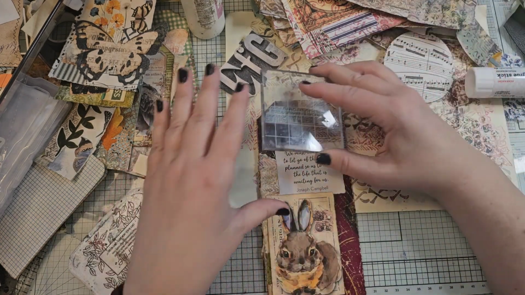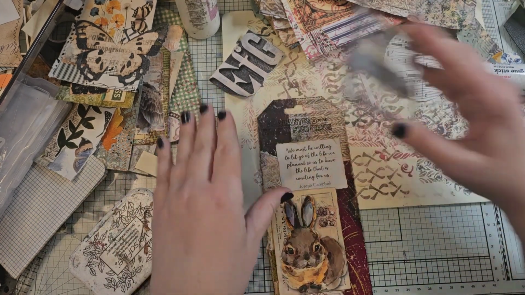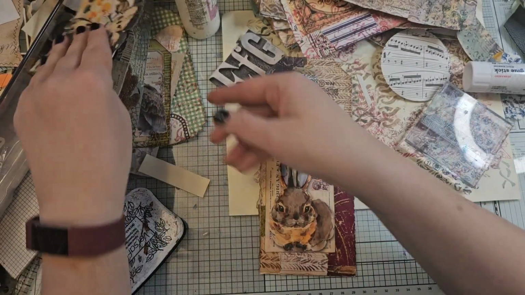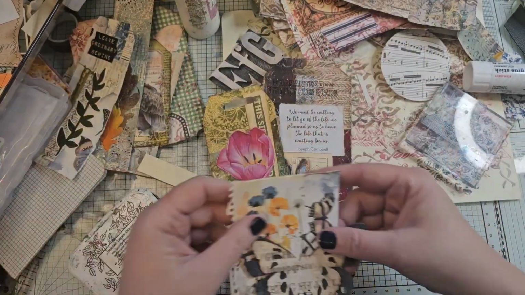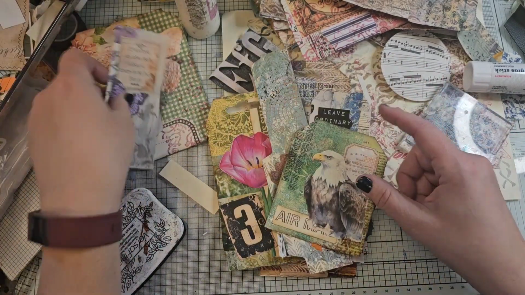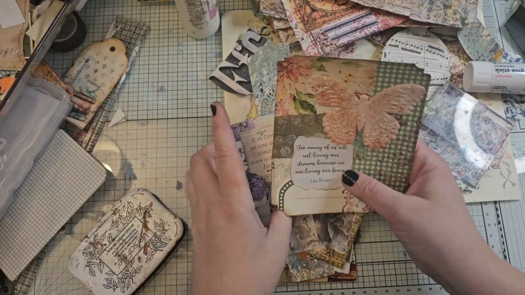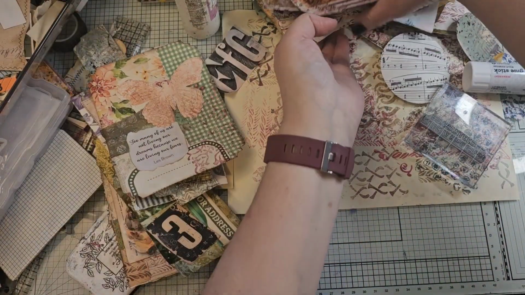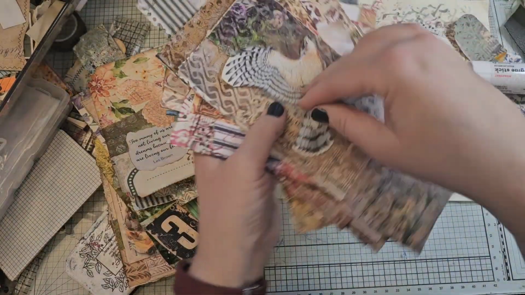There's already words on here, so numbers would make more sense, but I just wanted to fill that space with a little bit of something. So 1, 2, 3, 4, 5, 6, 7, 8 finished. And however many is in this pile ready to be finished.